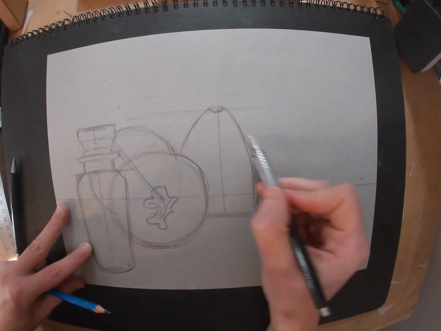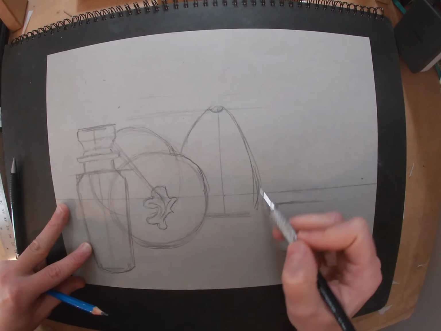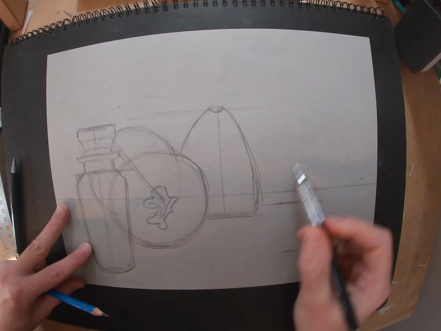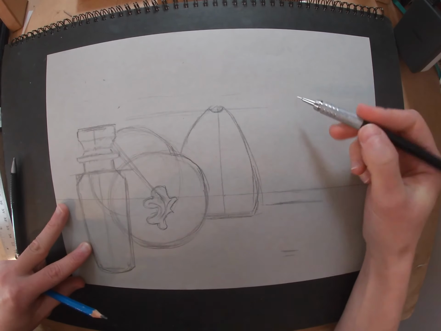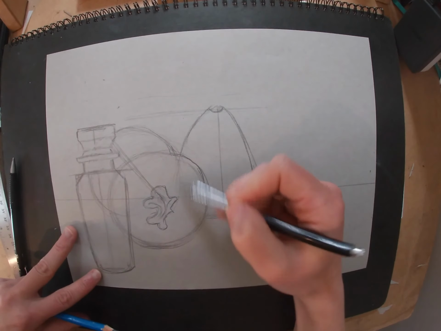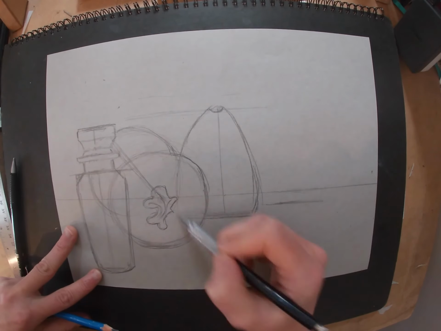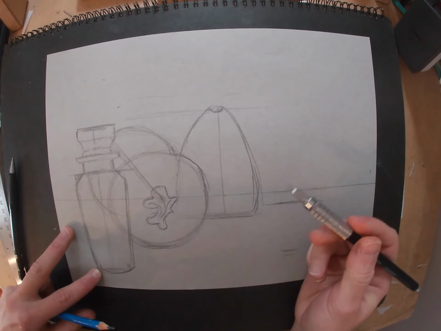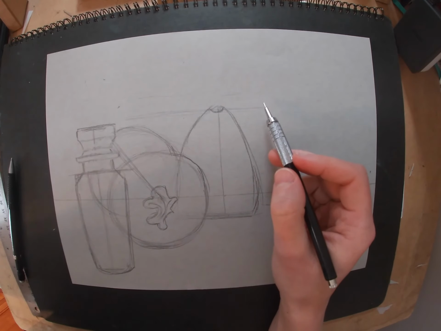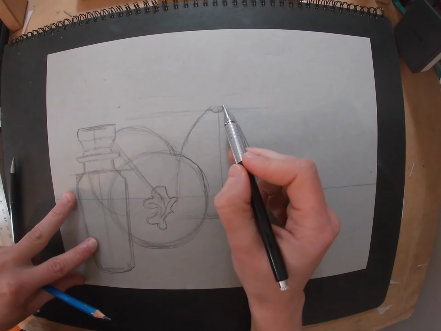And then my metal mug in the background. And if you'd like to, you can extend this all the way back if it helps you. That metal mug in the background also comes just slightly above this line.